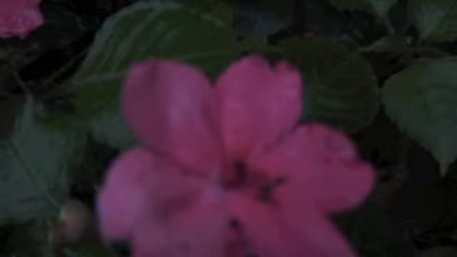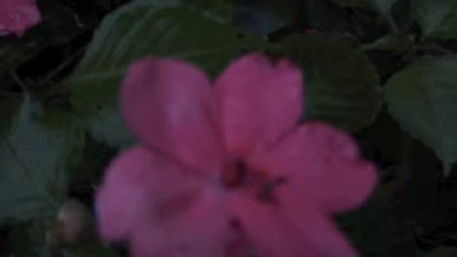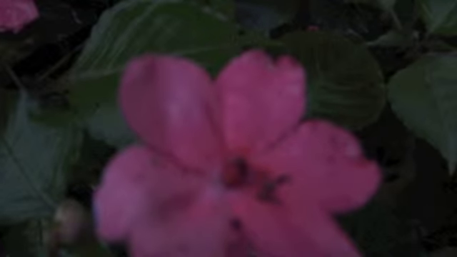This plant reproduces sexually and asexually. It's gametophyte because of its dominant stage. What you see in the middle is the female reproductive organ. This plant is poisonous.